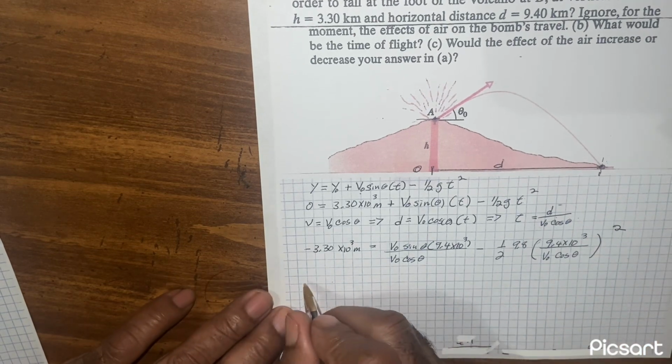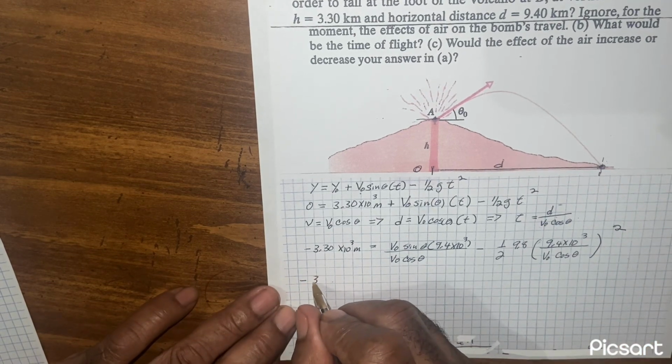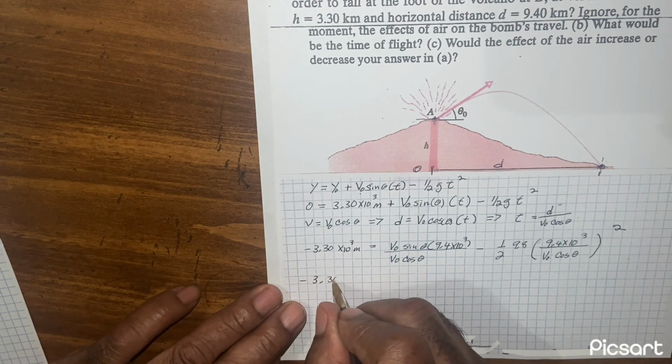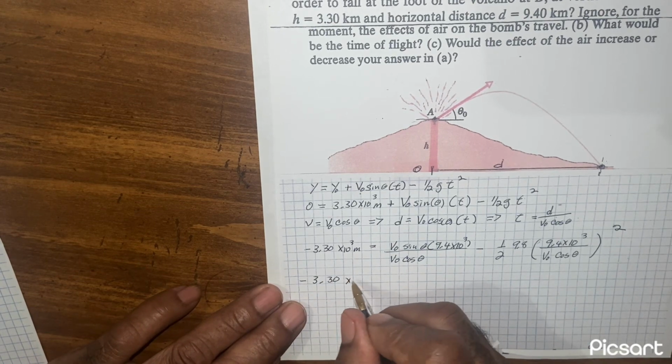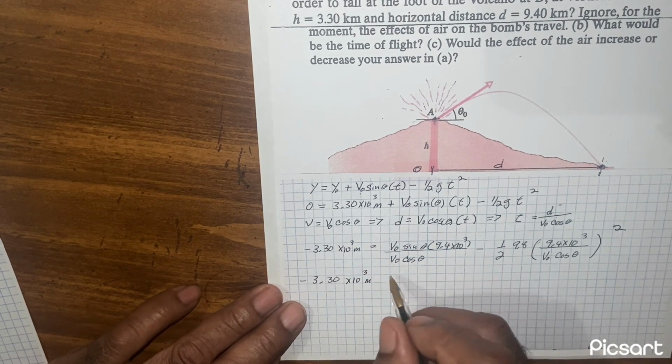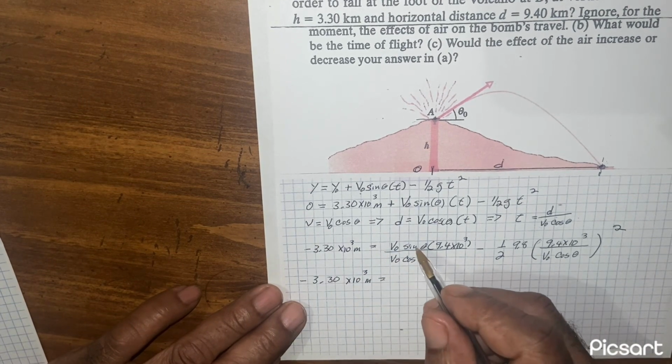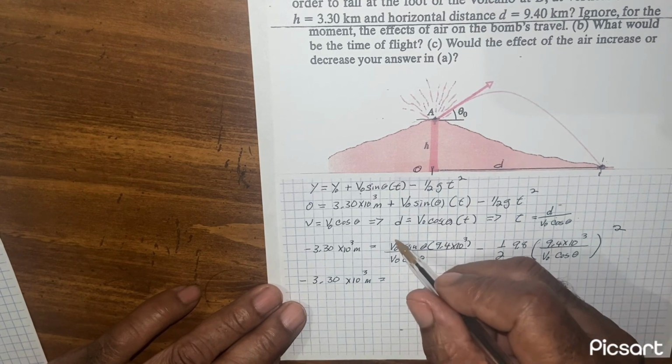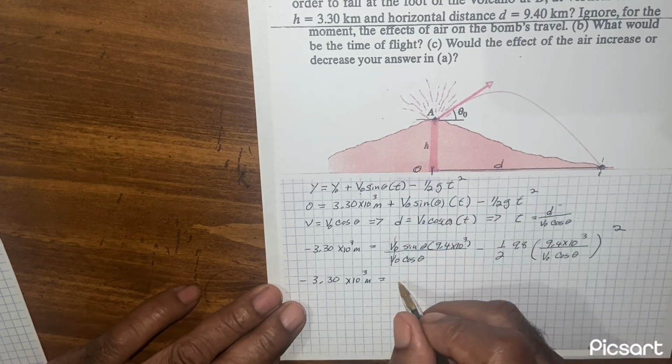So we come with minus 3.30 times 10 to the third meters equals sine over cosine, which is tangent, and these cancel.